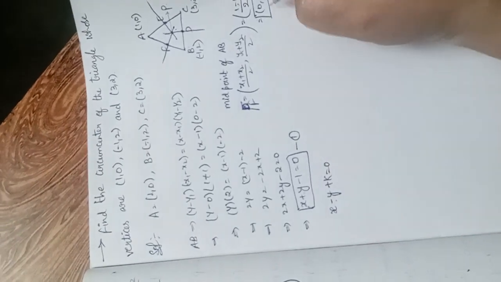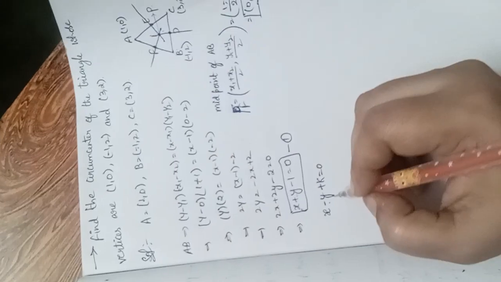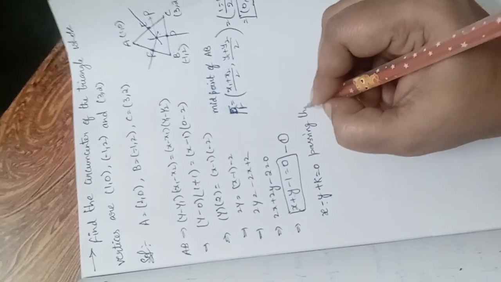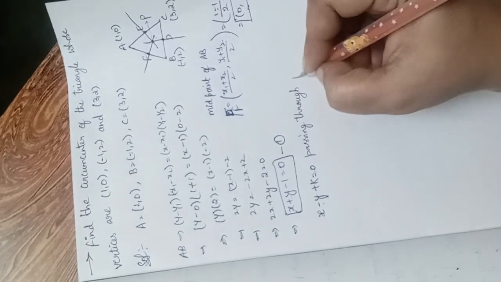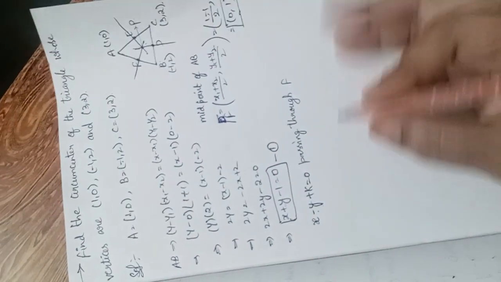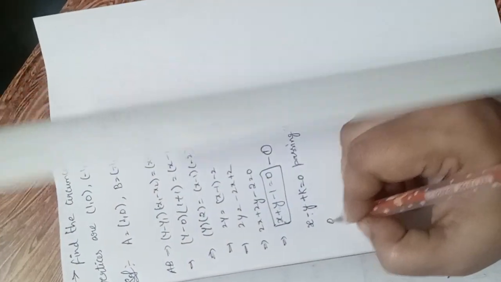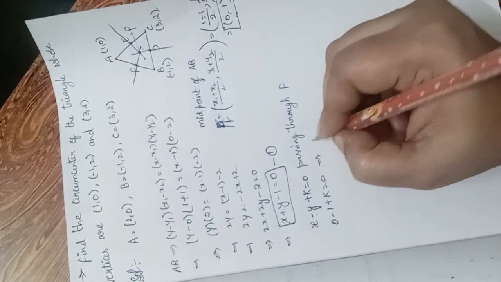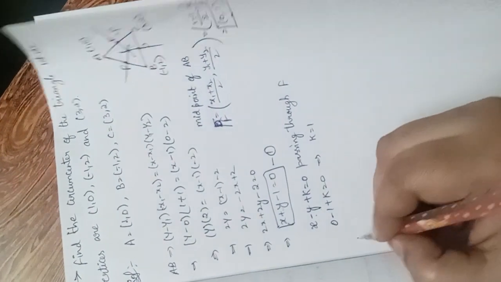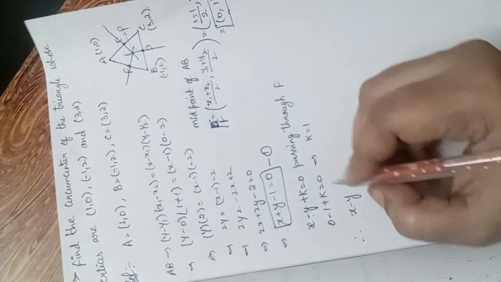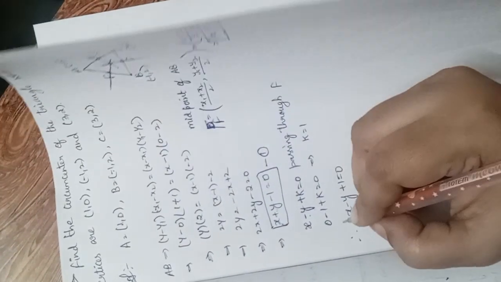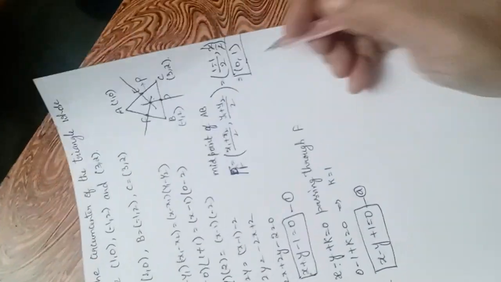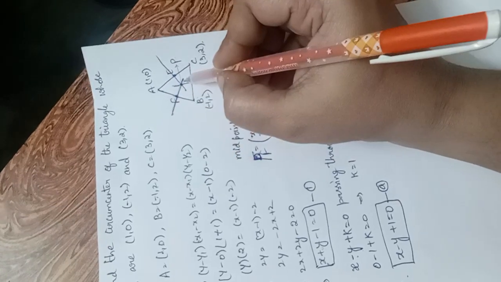But this line is passing through the point F, so substitute (0, 1): x is 0, y is 1. So minus 1 plus k equals 0. That implies k equals plus 1. Therefore the equation is x minus y plus 1 equals 0. Take this as equation 2.